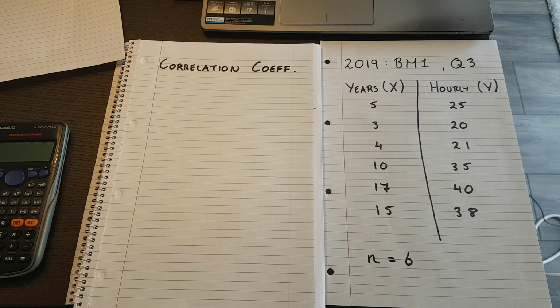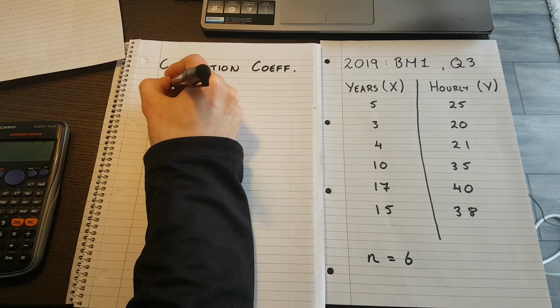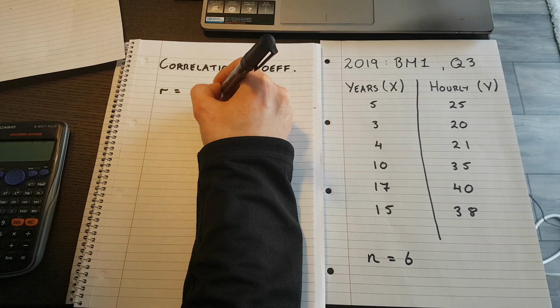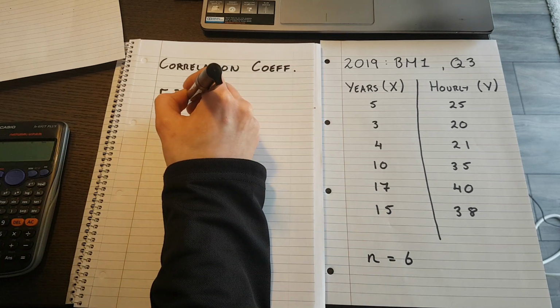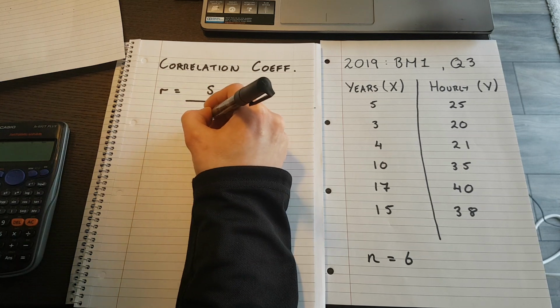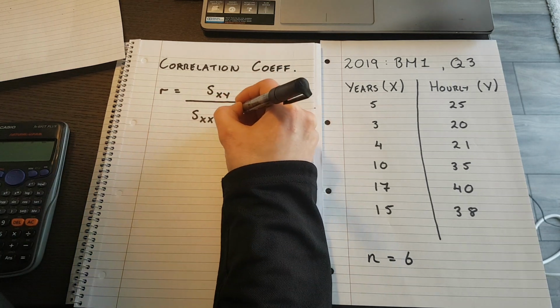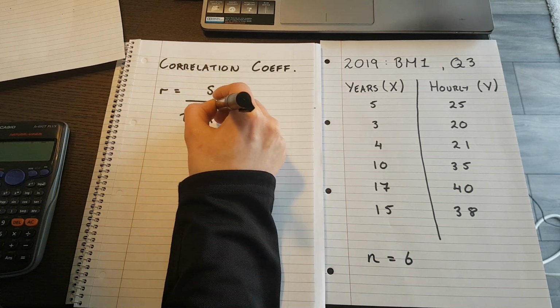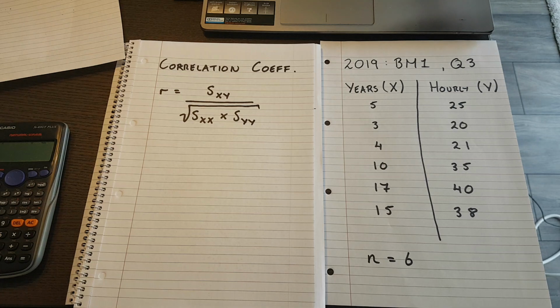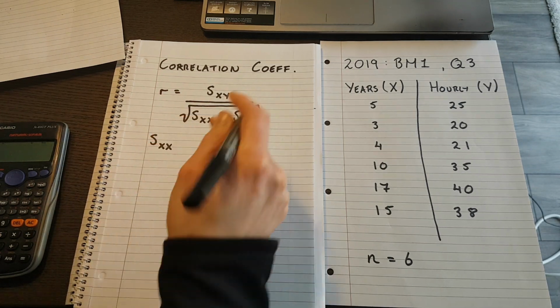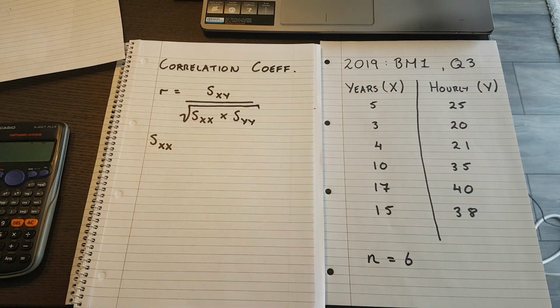The correlation coefficient, lowercase r, is this formula that I gave you before: s of x with y on the top, and on the bottom I have s of x with x multiplied by s of y with y, and I take the square root of everything on the bottom. There's a formula for each of these things. We'll talk about the 3 ingredients in turn.